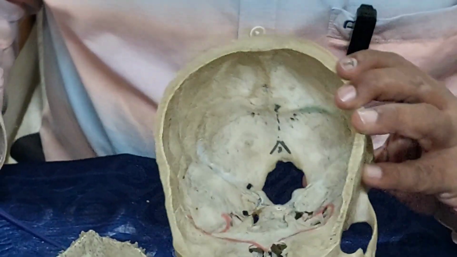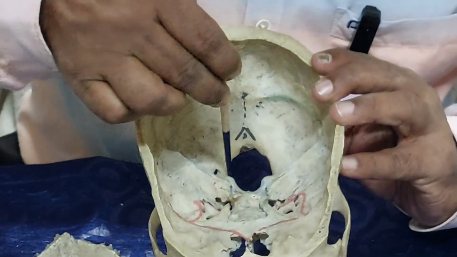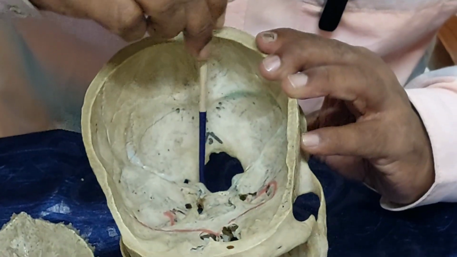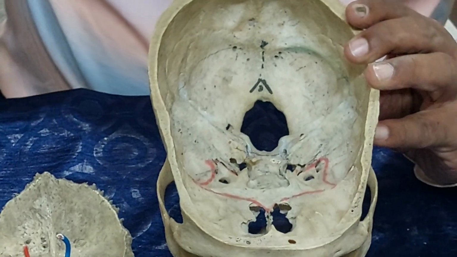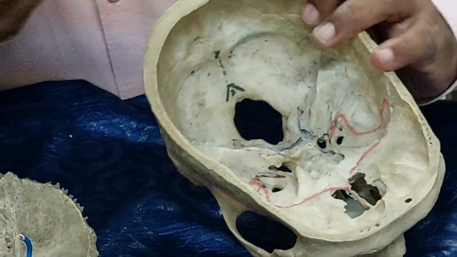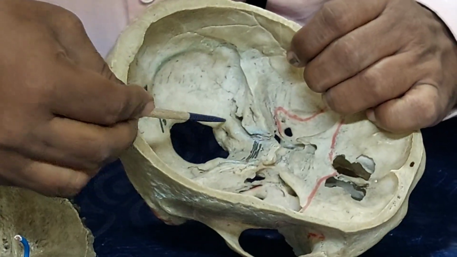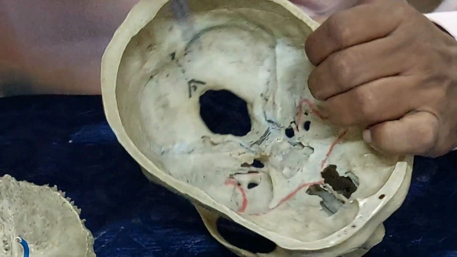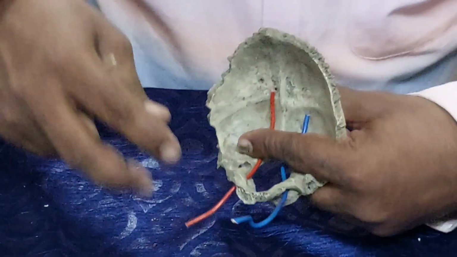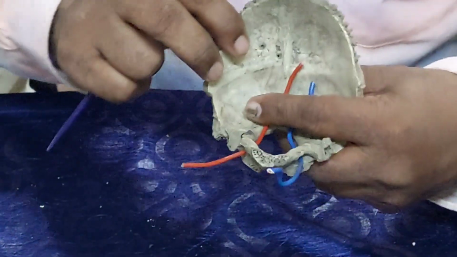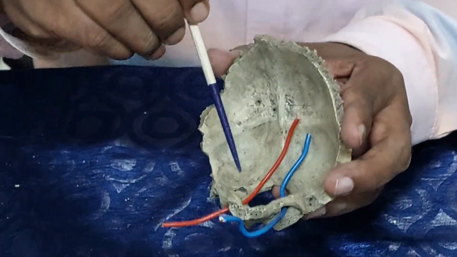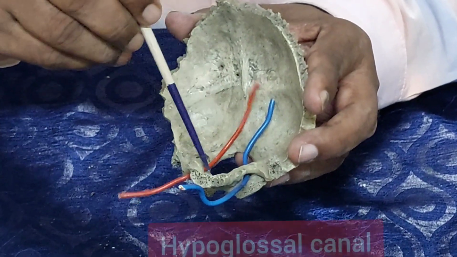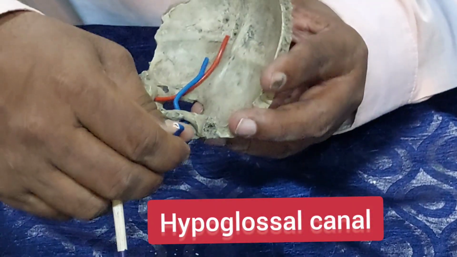Another foramen we find on each side of the foramen magnum is the anterior condylar canal or hypoglossal canal. Can you see the condylar canal? Yes, this one. And if I take the occipital bone separately, we can see this wire passed through the hypoglossal canal, this red wire on this side and this blue wire on this side.